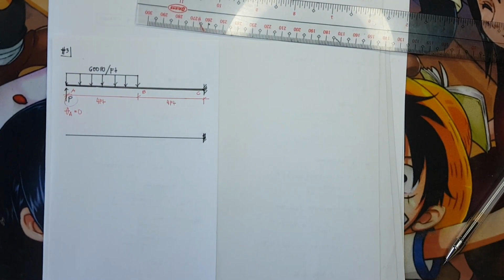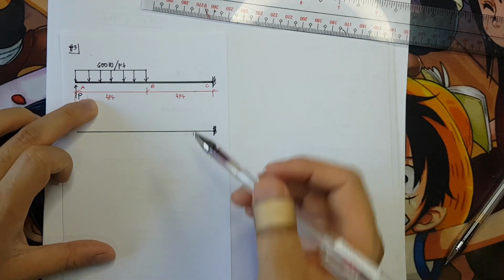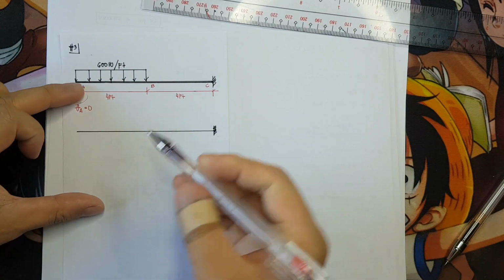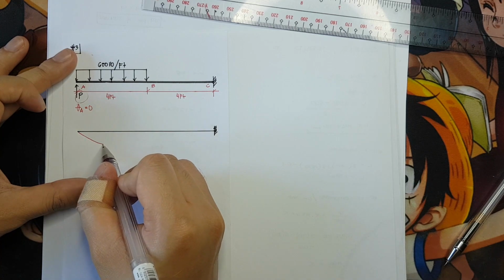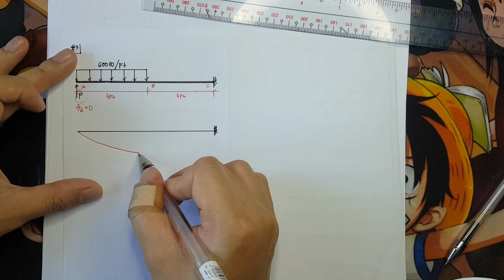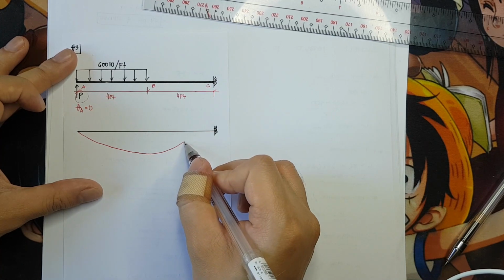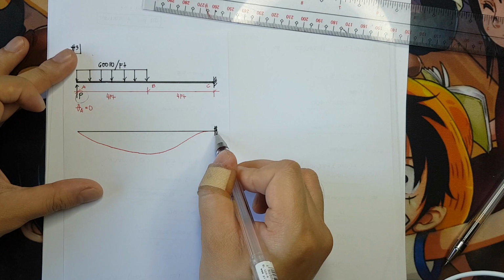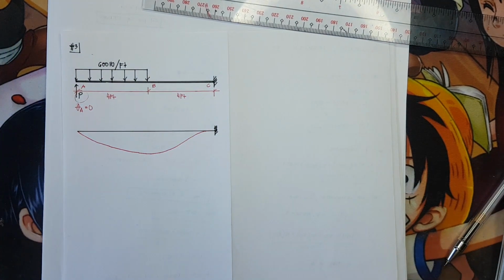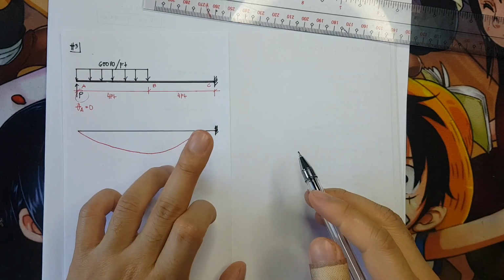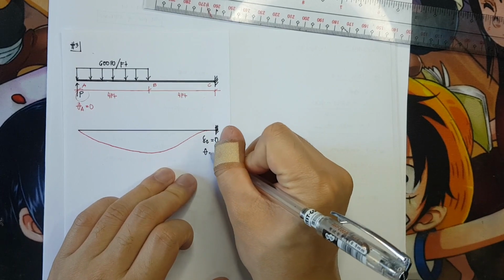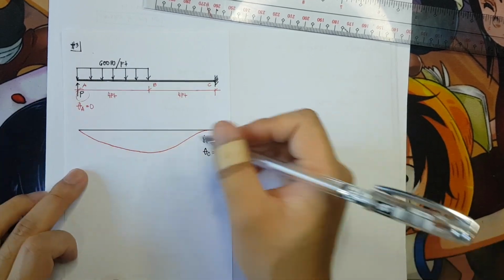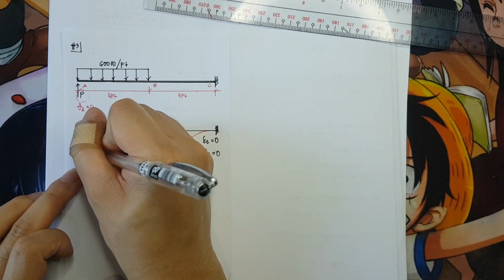Before we do that, let's try to analyze how our curve would look. So theta A is 0 and we have here a fixed support at the right end. If I am to draw my elastic curve, it would look like this. Since this is a fixed end, the deformation at C is equivalent to 0 and theta C is also equivalent to 0. But according to our condition, theta A should be 0.